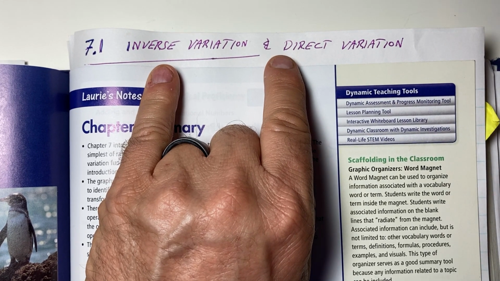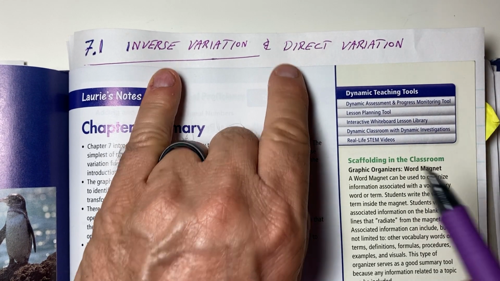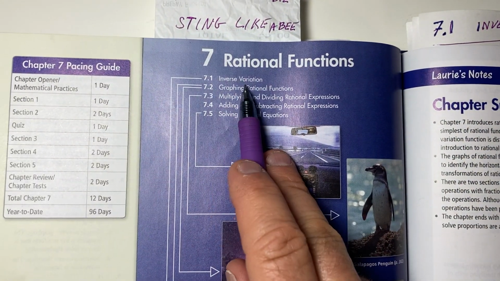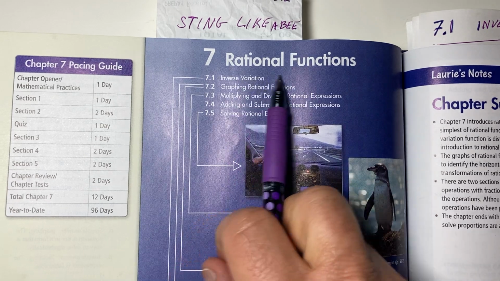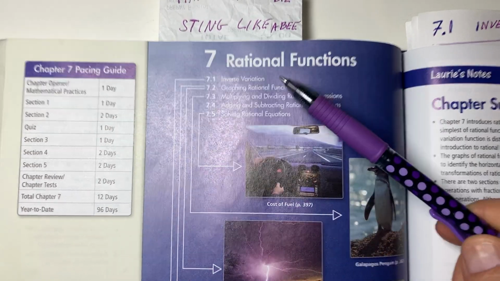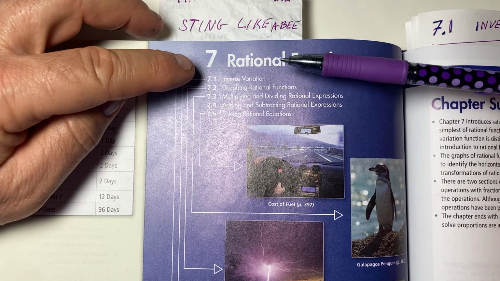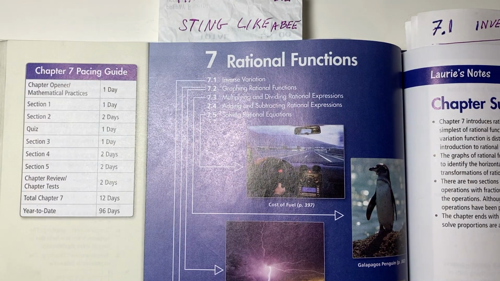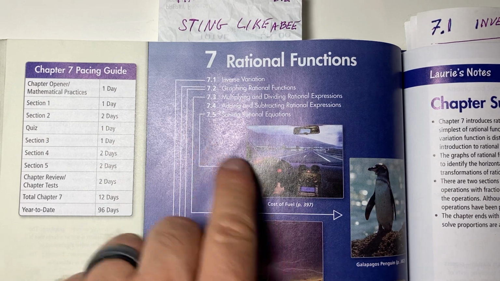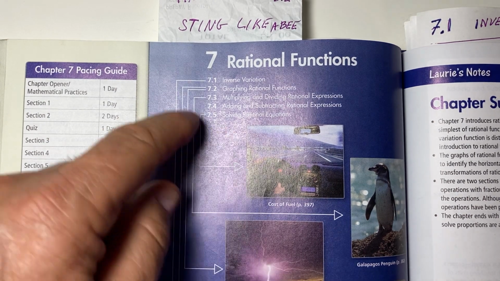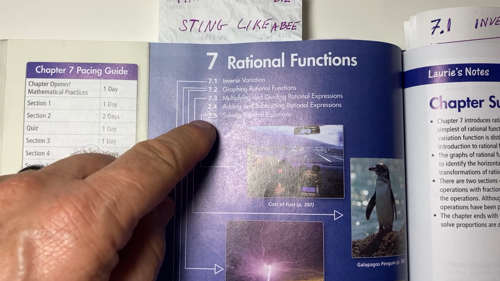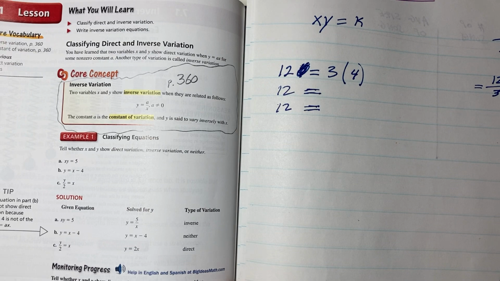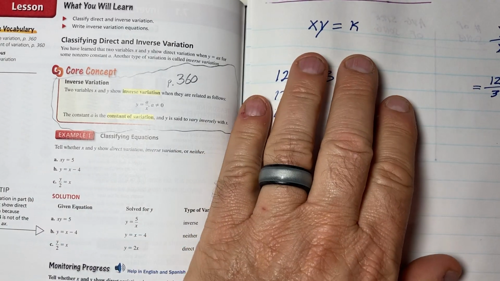All right, then 7.1 inverse variation and direct variation. First of all, chapter 7 is concerned with rational functions. In this rational functions chapter, we have 5 sections. Even with those 5 sections, it's going to take more than 5 meetings to cover this stuff. Hey, that's showbiz. So first thing, inverse variation.